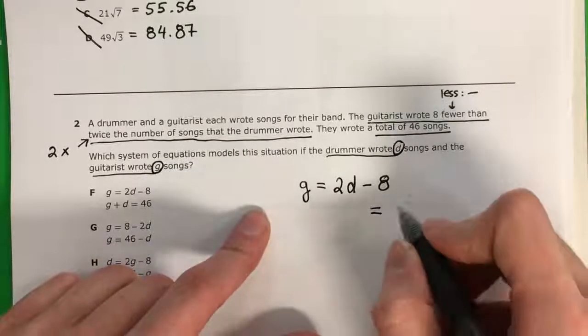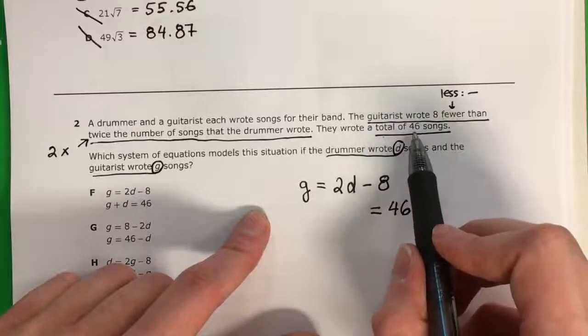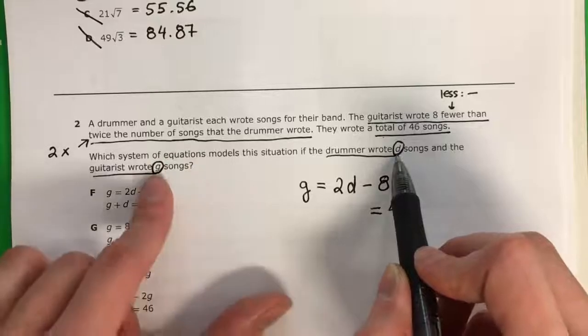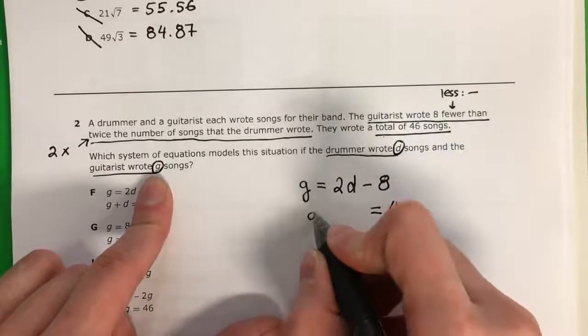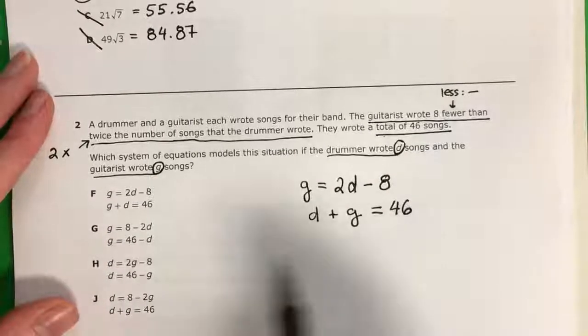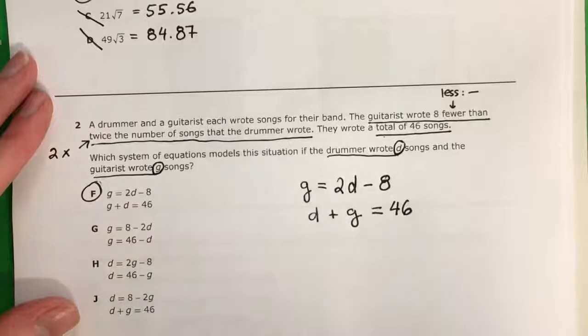Remember, total, we always put it on the right over here, 46. And the total songs is 46. So songs, we have drummer songs and we have guitar songs. So I'm going to write D plus G. So my answer for that one will be F. These are the same.